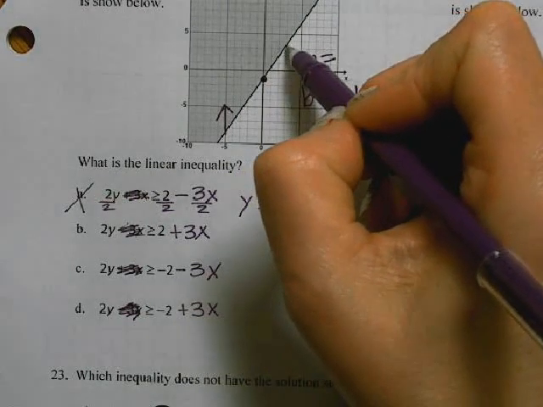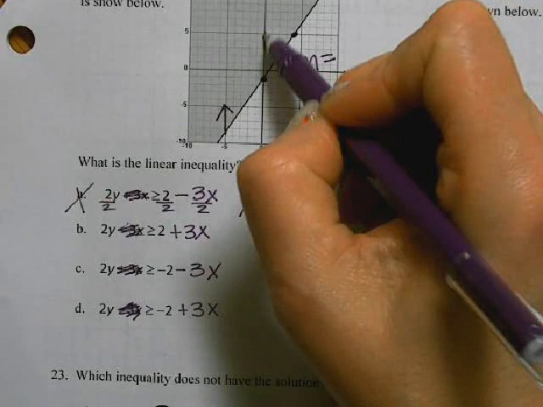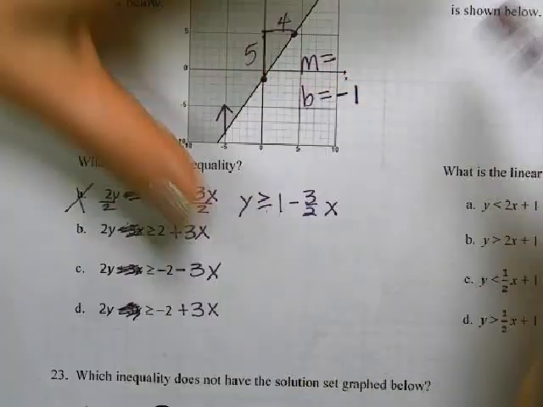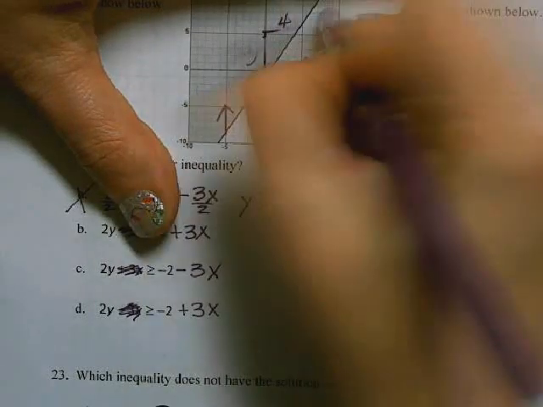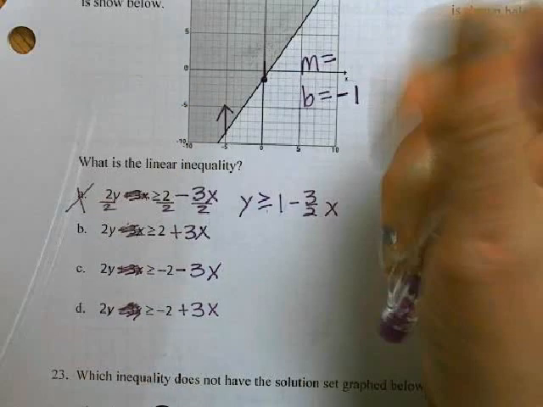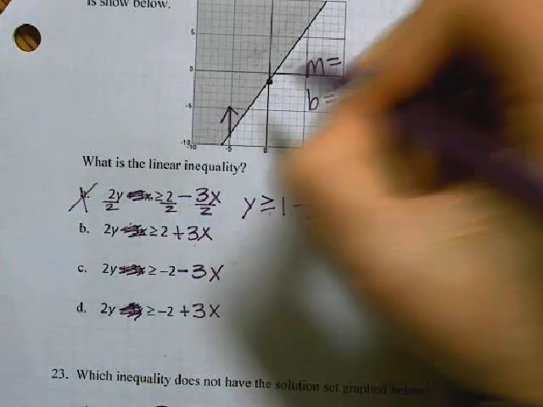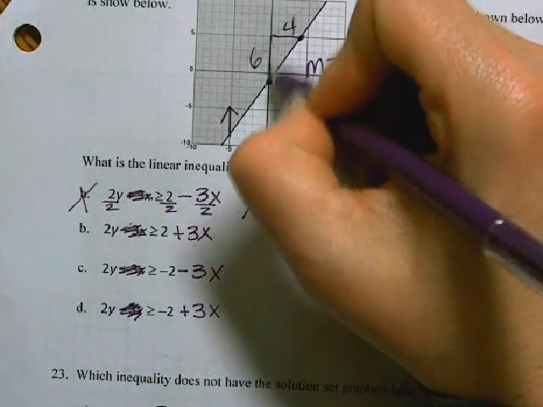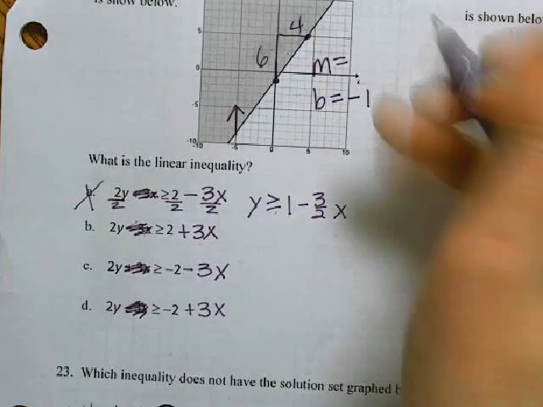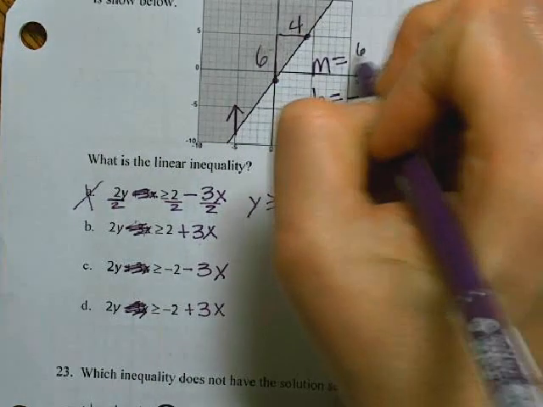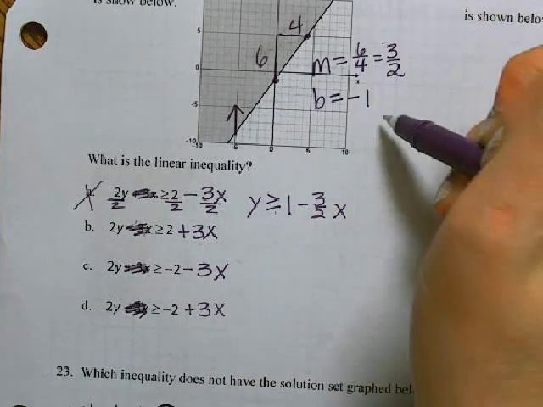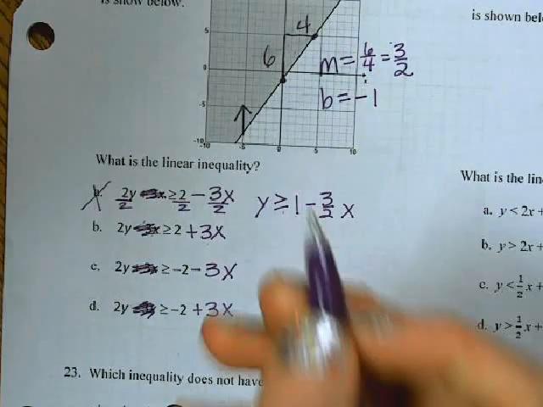M is... that can't be right. Let me try this again. It's hard to see where the pretty points are when they're so small. And actually that was 6 and 4. That was right, because I'm 1 below. So this is going to be 6 over 4, which is 3 over 2. So we want a positive slope and a negative y-intercept.